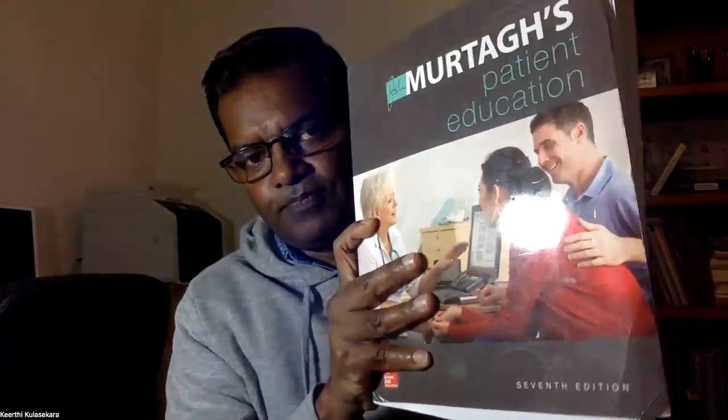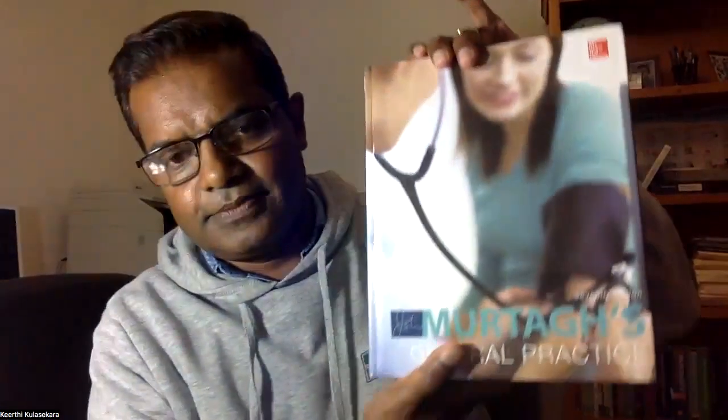Probably this one too, if you can find it: Murtagh Patient Education. This has a lot of details about how you explain a condition to a patient. So Murtagh Patient Education, Murtagh General Practice, and the AMC Clinical Assessment. Those three books are more than enough for you to study for your clinical exam.